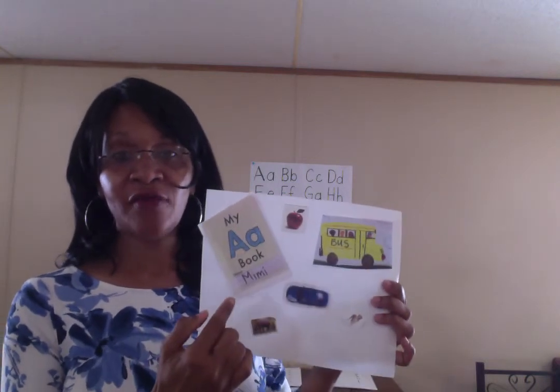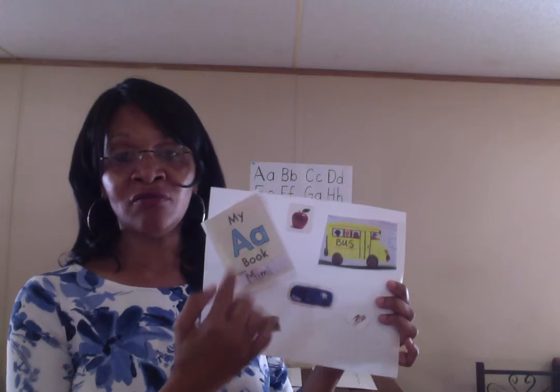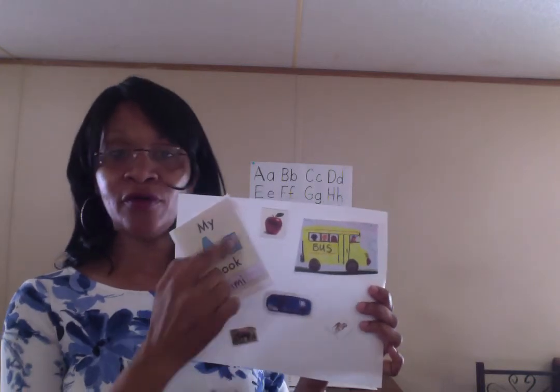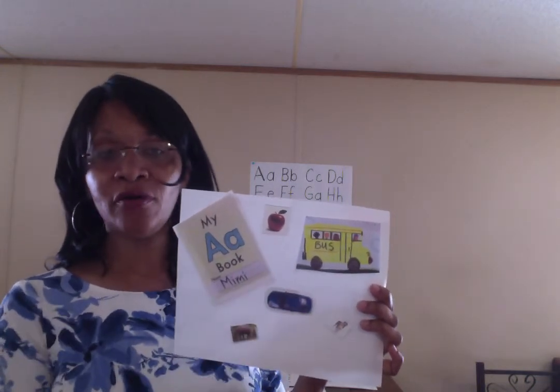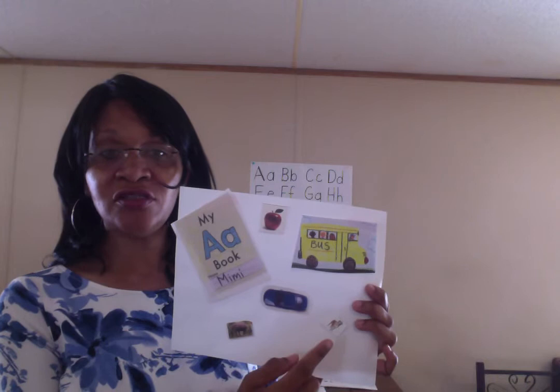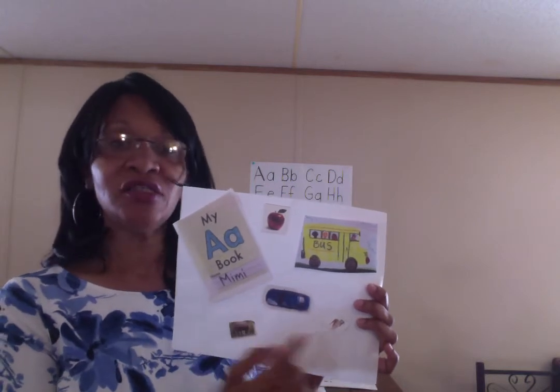So if you have alphabets A through E, you'll find a picture that has an A. Like this particular picture is my A book, and it's a picture of an apple, and then here's a picture of a B for bus, C for car, D for dog, and E for elephant.